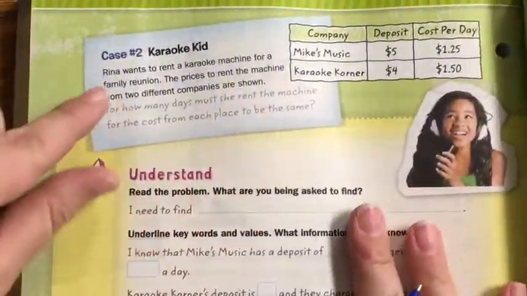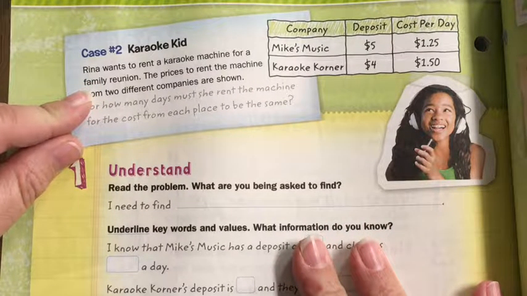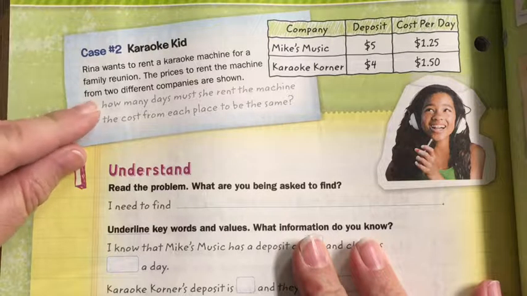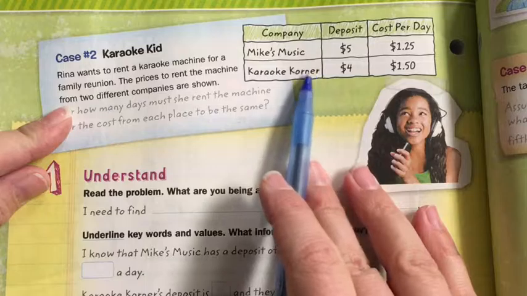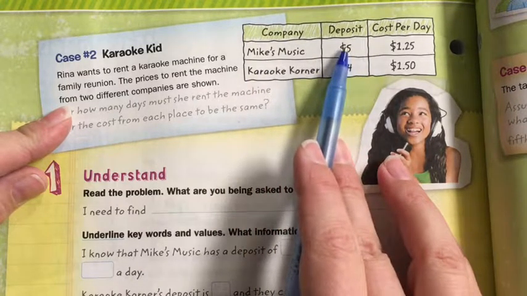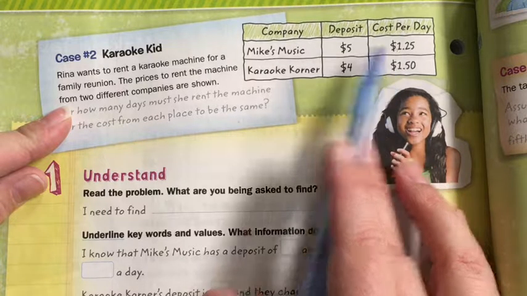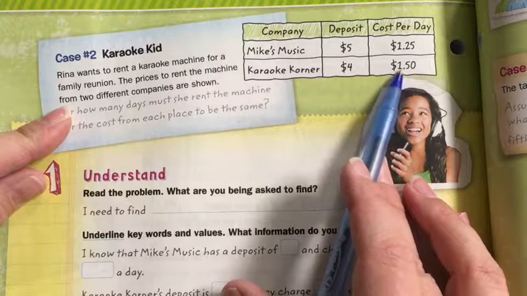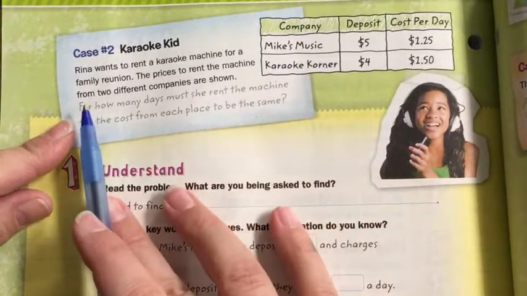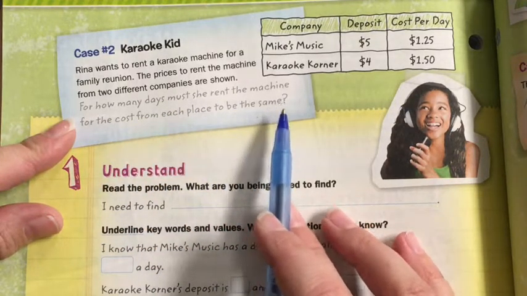Next part. So then here's case number 2. Rena wants to rent a karaoke machine for a family reunion. The prices to rent the machine from 2 different companies are shown. So we have Mike's Music and Karaoke Corner. Mike's Music has a deposit of $5 and they cost $1.25 per day, while Karaoke Corner costs a $4 deposit and then $1.50 per day. So for how many days must she rent the machine for the cost from each place to be the same?